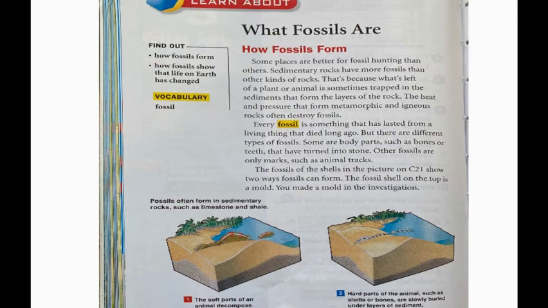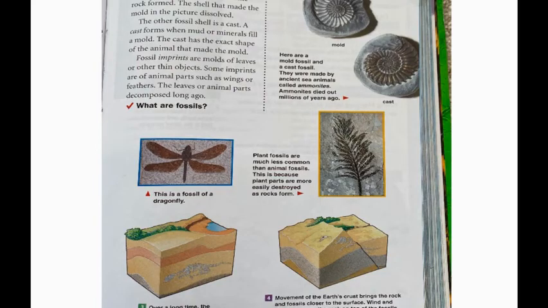under layers of sediment. As we continue reading on page C21, let's continue looking at the pictures at the bottom to see what it's telling us about the dinosaur that is decomposing. It says in the caption that the third step, over a long time ago, the sediment turns into rock. And finally, movement of the Earth's crust brings the rock and fossils closer to the Earth's surface. Wind and rain wear away the rock on top of the fossils.